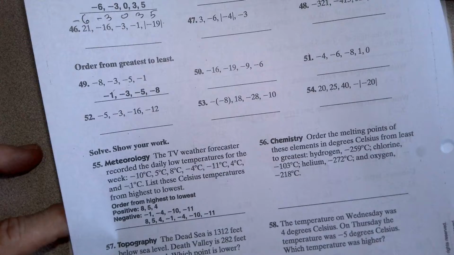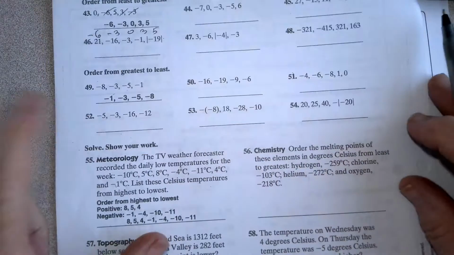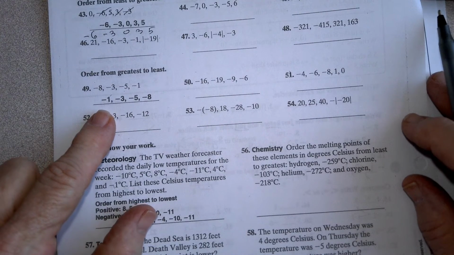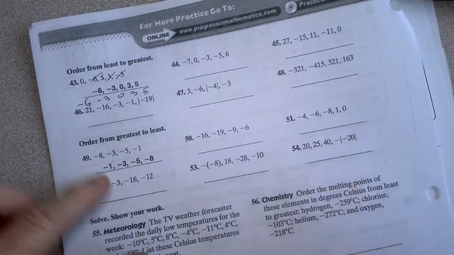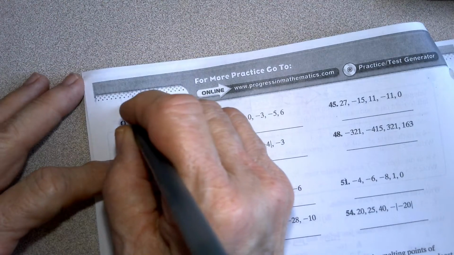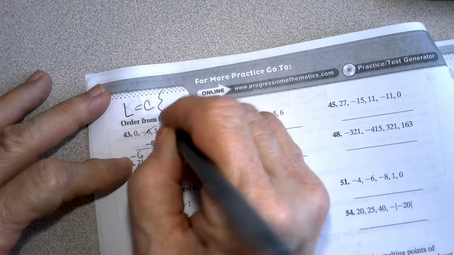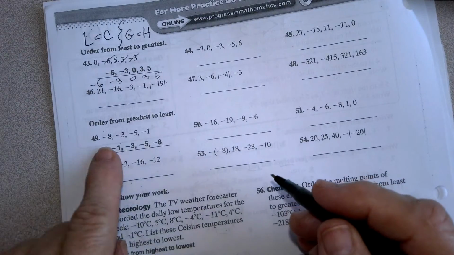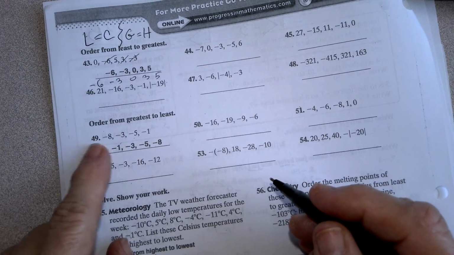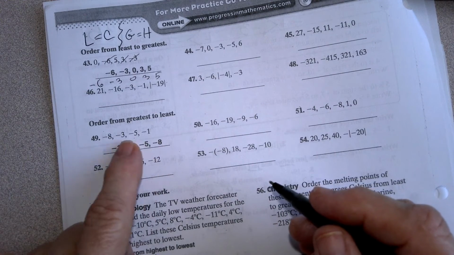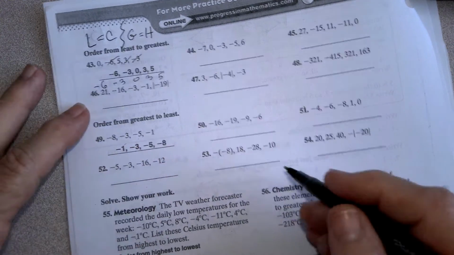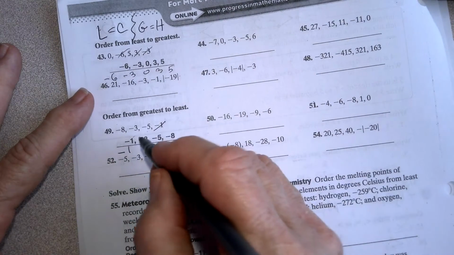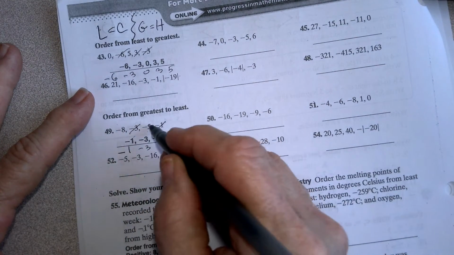So again, the greatest would be, oh, this example is a good exercise. The greatest is the hottest. So the least is the coldest. The greatest is the hottest. So if I've got all these numbers here, which one is the hottest or the warmest? The -1, that's closest to 0. And then we're going down the thermometer. -1. Then what's the next coldest? -3. Then -5.